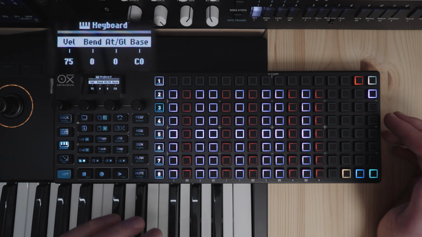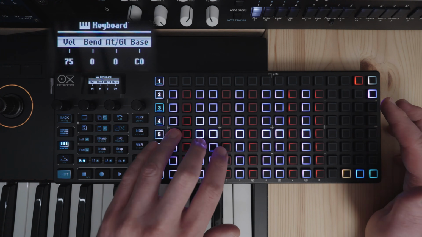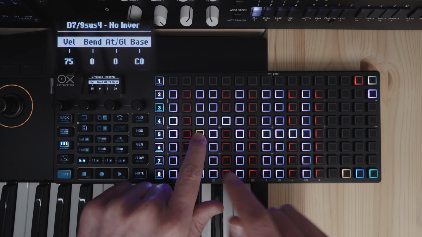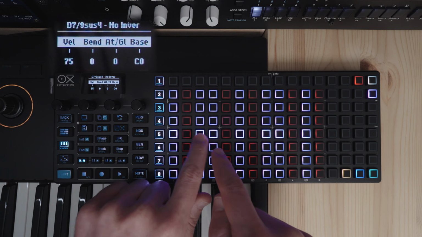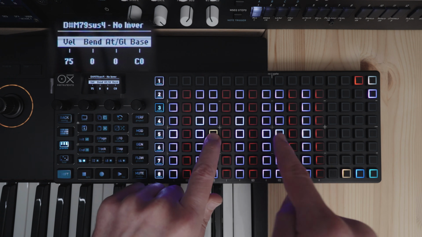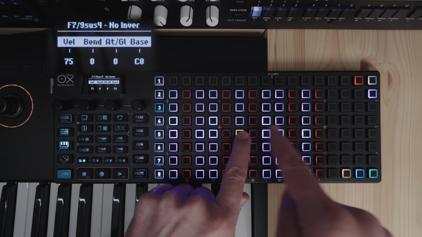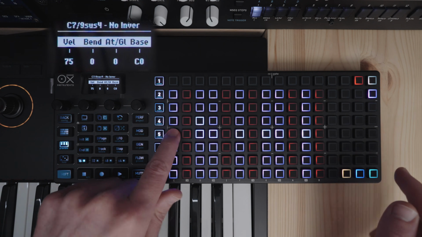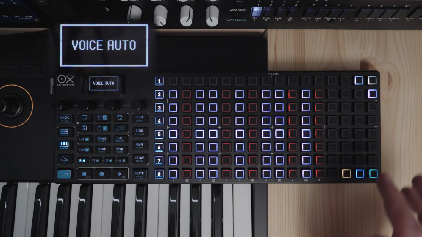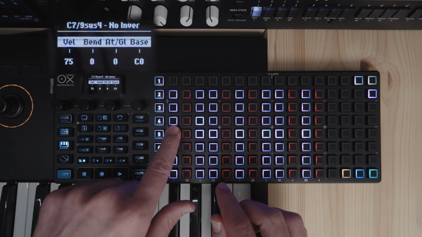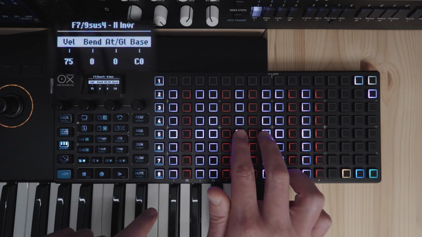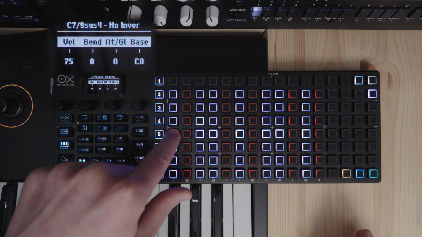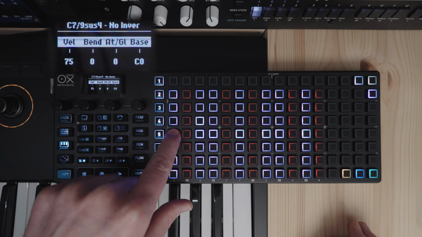So if we turn the auto voicing off, it will simply have the root always as the lowest note and add the other notes above that. So often with the auto voicing you get a little bit more of a natural feeling progression or sound.